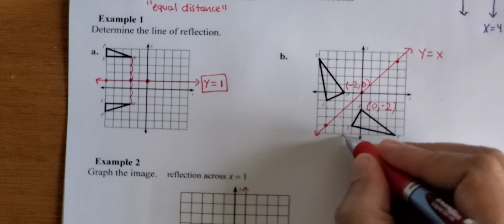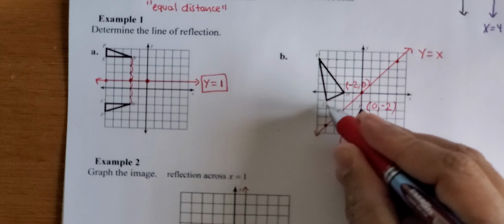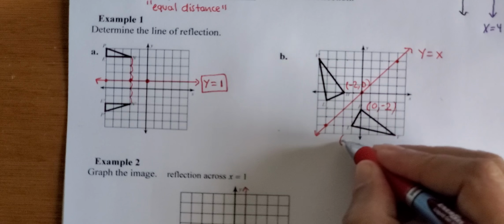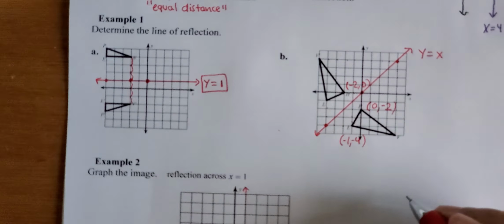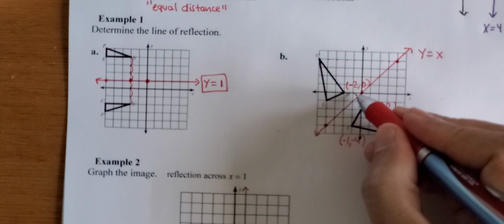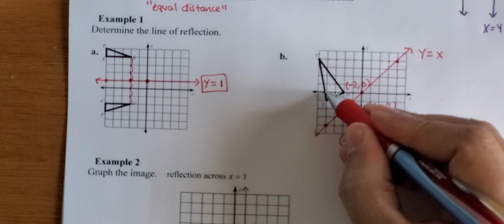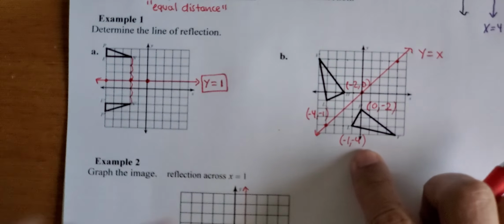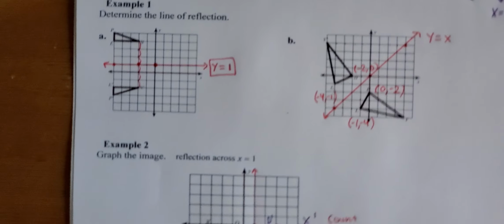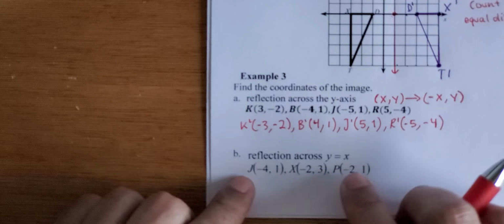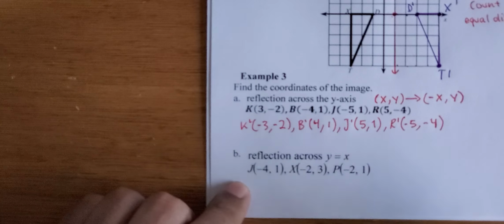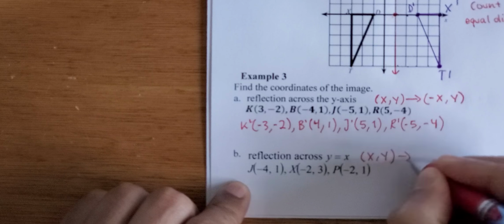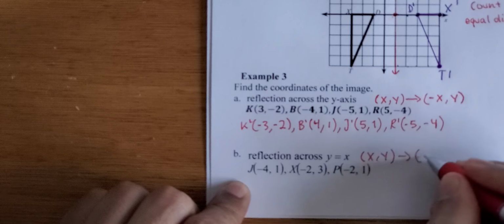And if you check this one here, L, let's say this is L, and that's L prime. So L has coordinates of -1, -4. And then L prime has coordinates of -4 and -1. And as you can see, they flipped. So guess what we have to do here with this problem? Because this is saying reflection across the line y equals x. So the rule for this one is you take the x and the y coordinates and you flip them.